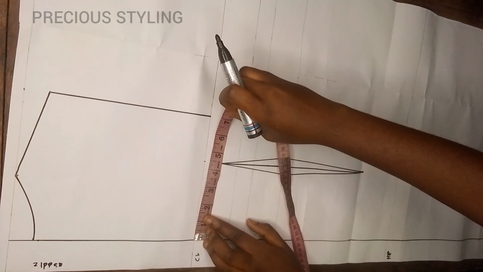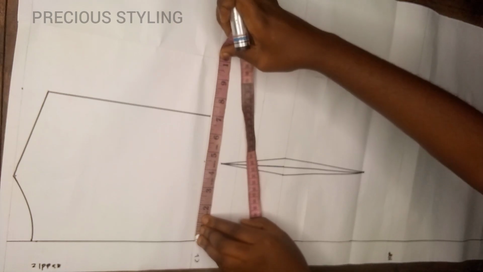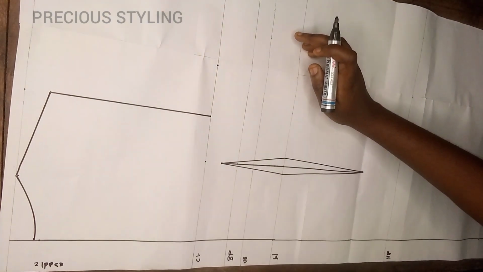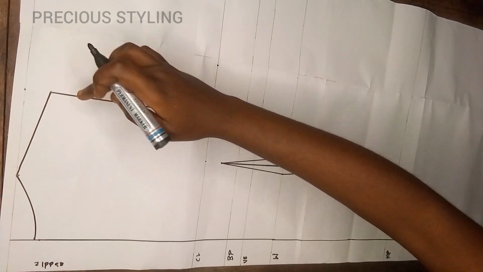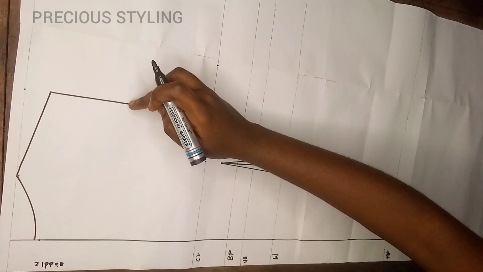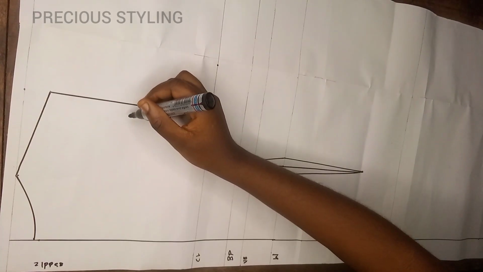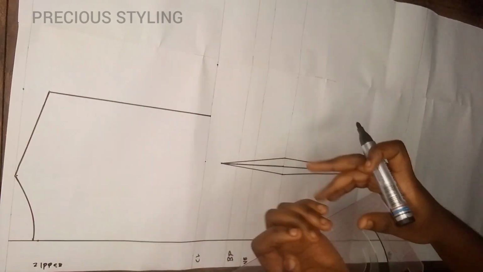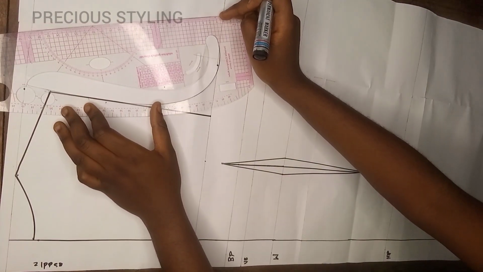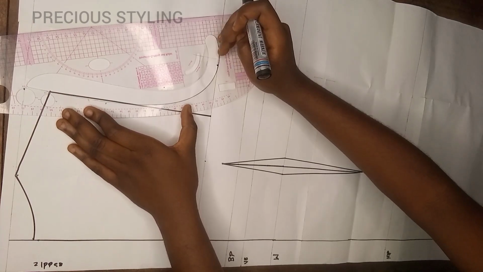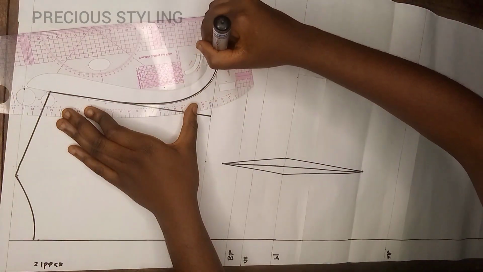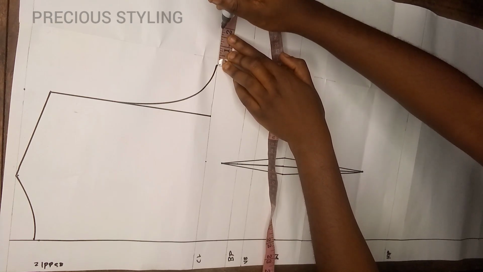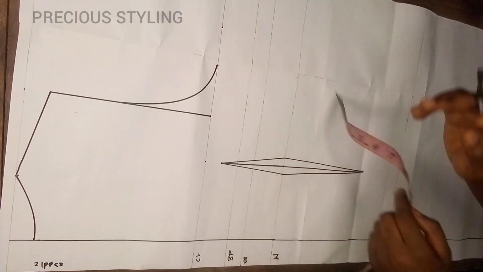Now is the time to create our armhole. So we're going to take our bust circumference divided by 4 and mark that on the chest line. Unlike the front pattern where we went in by 0.5 inch on the armhole line, we won't be going in by 0.5 inch on the back pattern. As it is, we're going to connect the armhole from the shoulder slope up to the point we marked on the chest line.